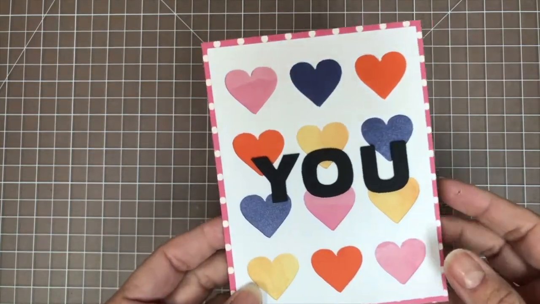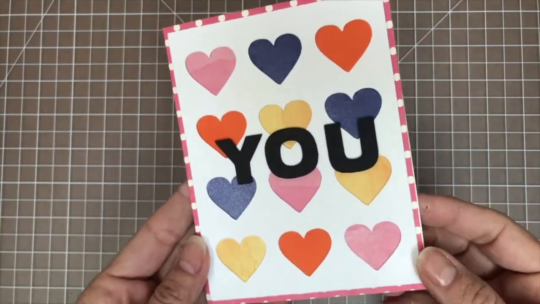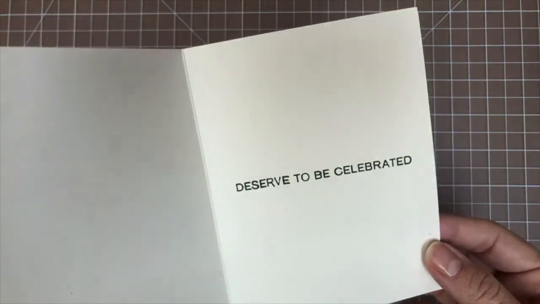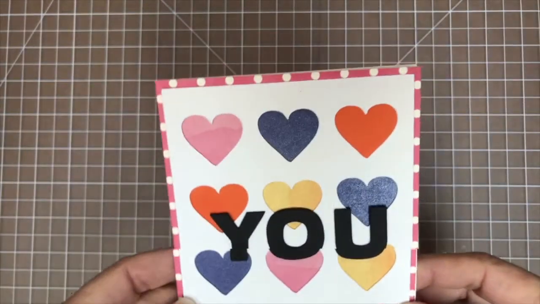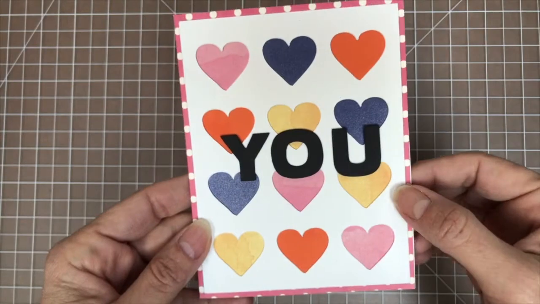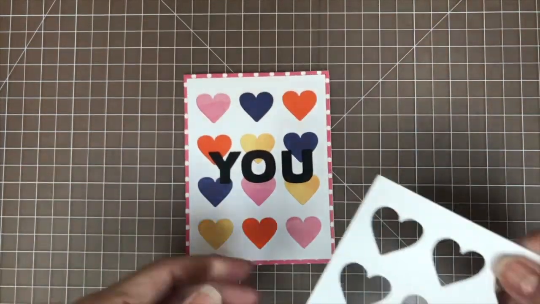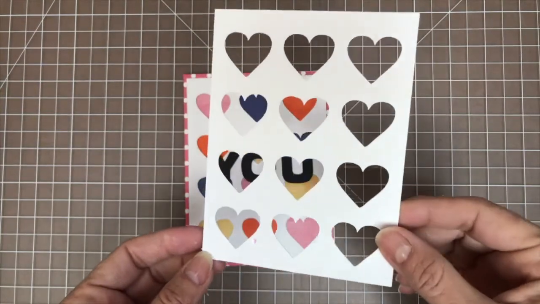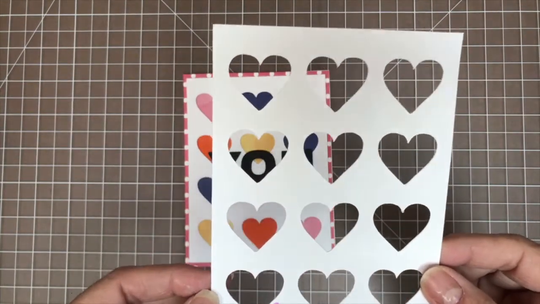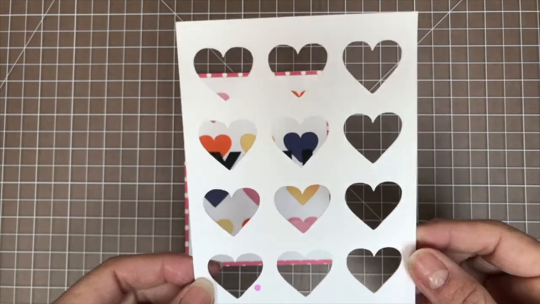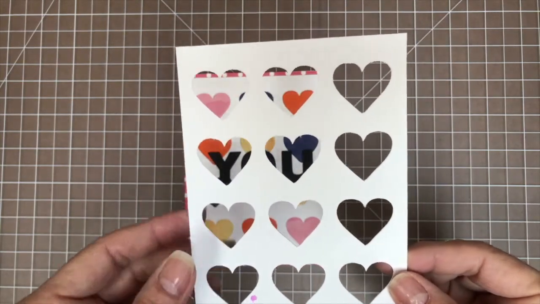Today I'm going to teach you how to make this heart Valentine card. What you're going to learn today is how to actually design this card, how to design the panel itself on CanvasWorkspace, how to send it to the machine, cut it, and assemble the card.